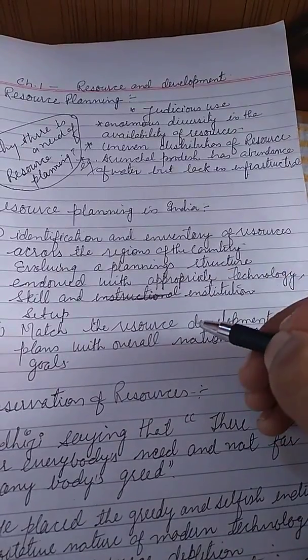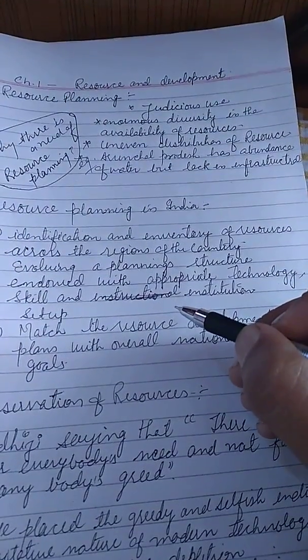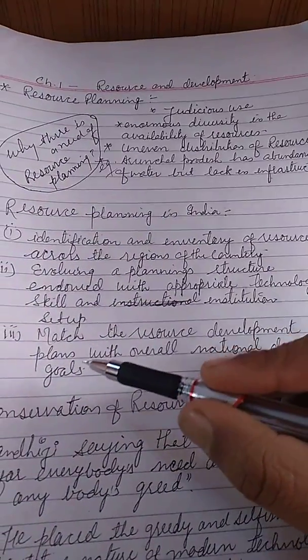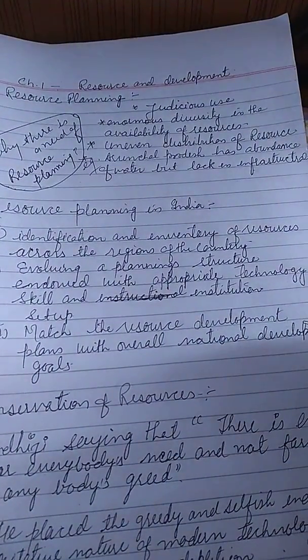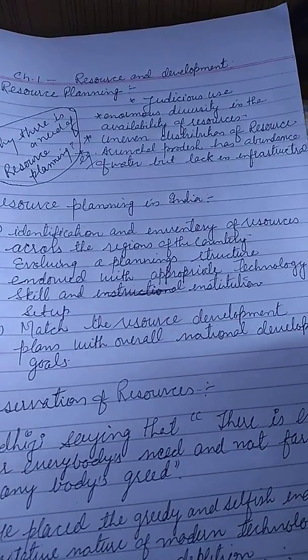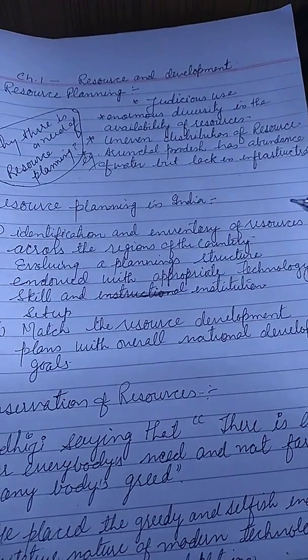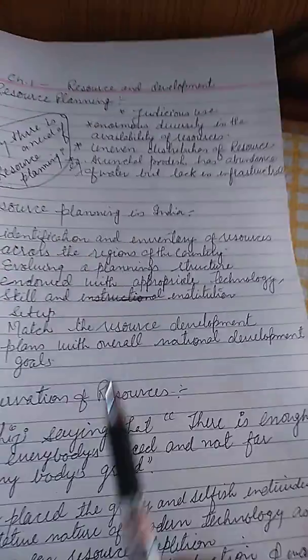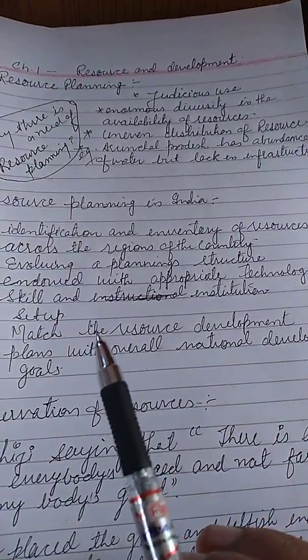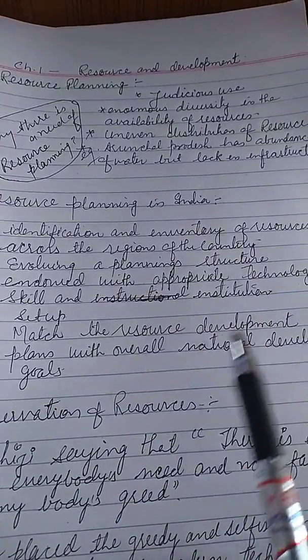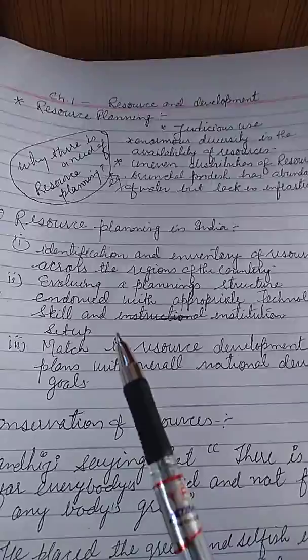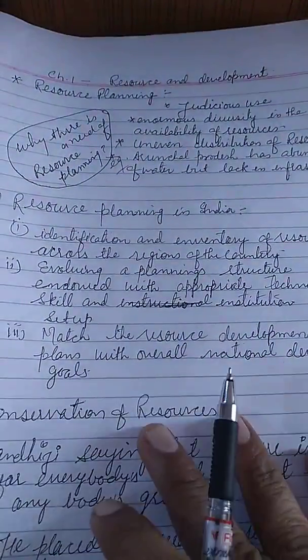This means we have to extract or use these resources with appropriate technology. Third, matching the resource development plans with the overall national plan. So these are the three factors involved in resource planning.